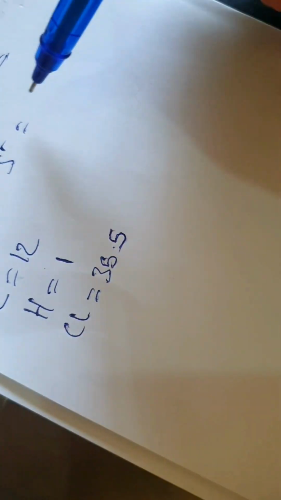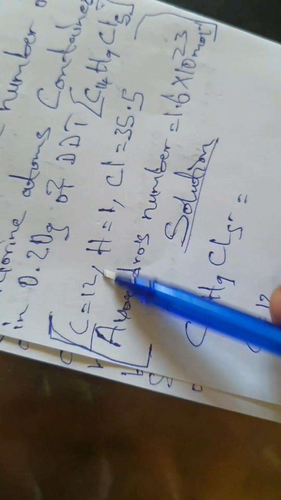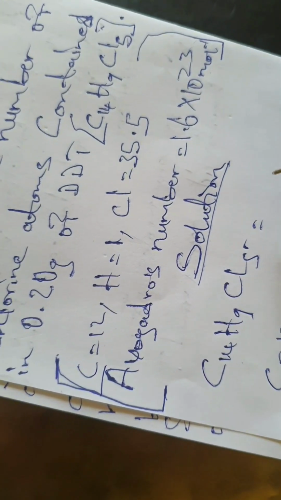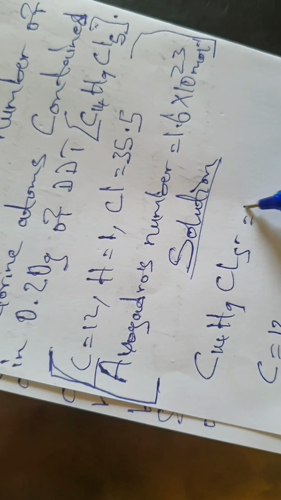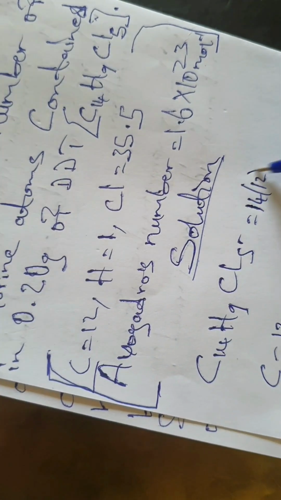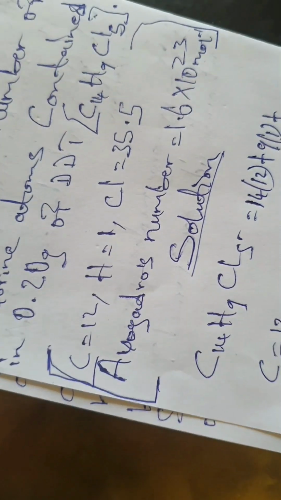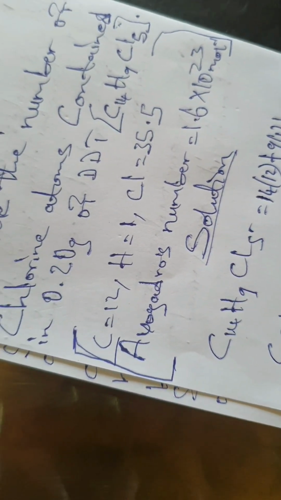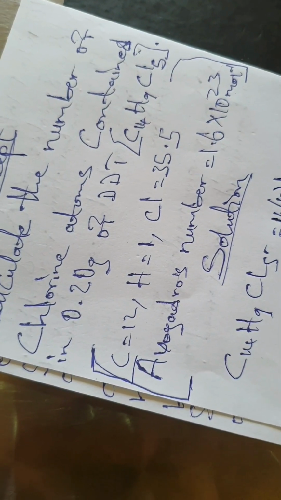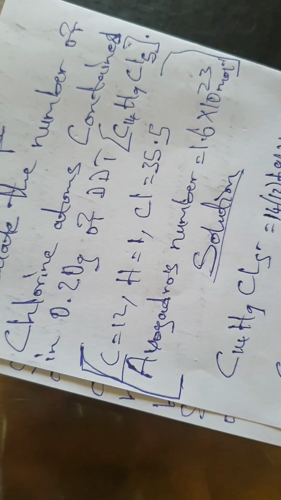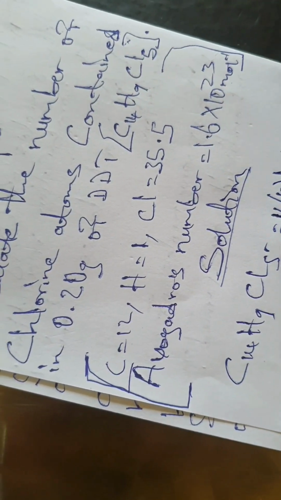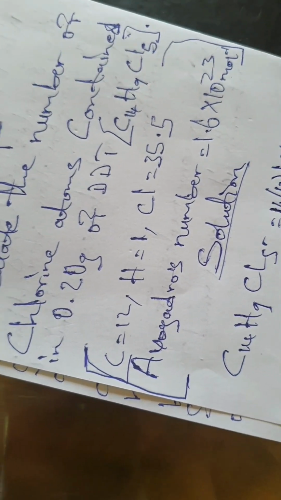So from there now we are able to substitute. Okay, here they already give us. So let's continue. So now 14 into 12, brackets close, plus 9 into 1, plus chlorine is 35.5. Yeah, they give us 5, multiplied by 5. So let's calculate it now.